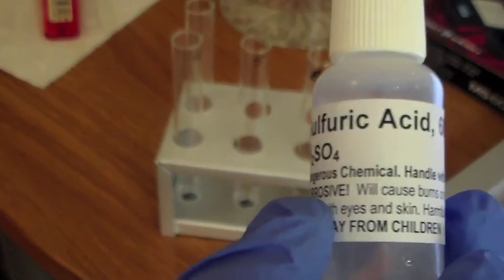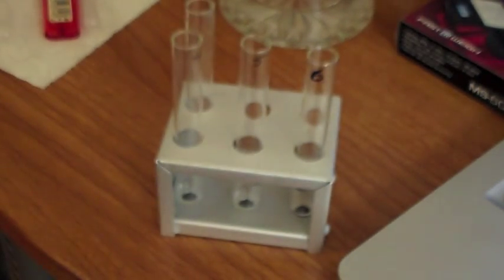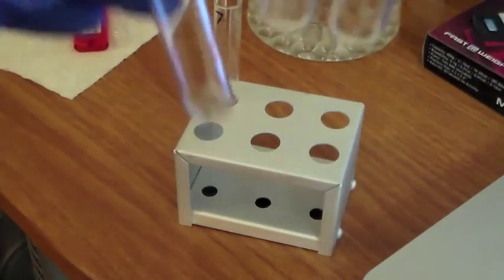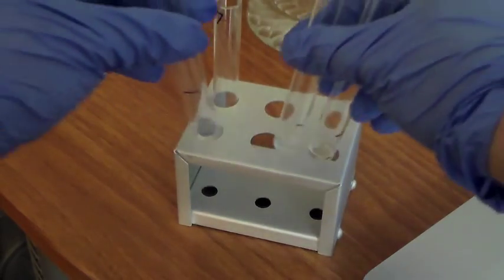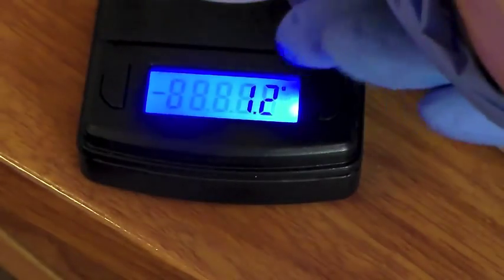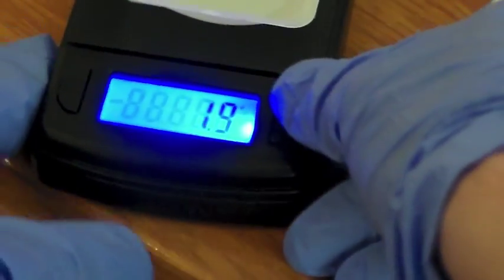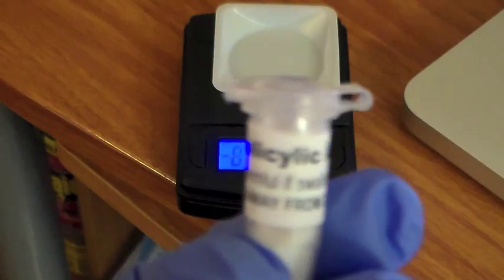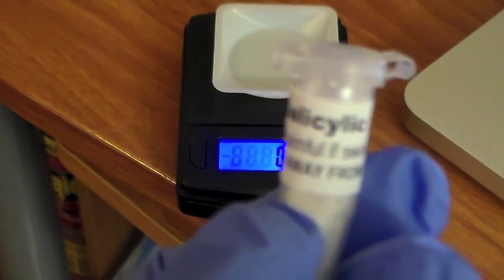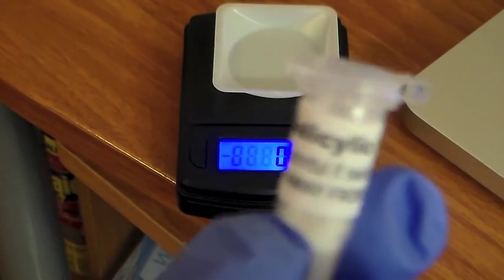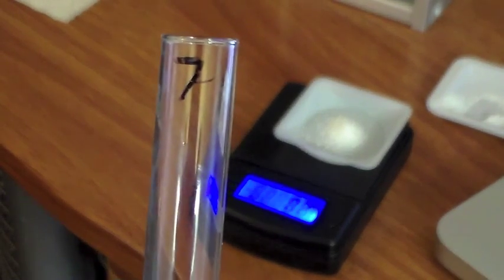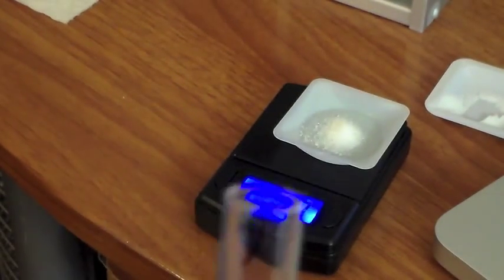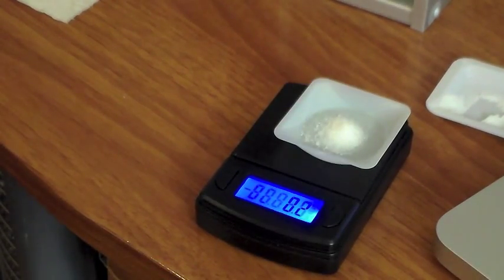So now we're going to do 2 drops of sulfuric acid into test tubes 4, 5, and 6. Now we're going to agitate them. Now we're going to put this weighing boat on top of the scale. We're going to tare that. So now we're going to measure 0.2 grams of salicylic acid. Now we have test tube 7. We're going to put the salicylic acid inside test tube 7.